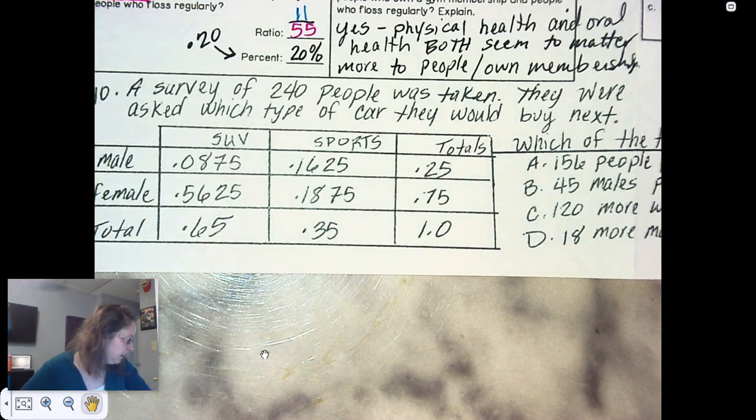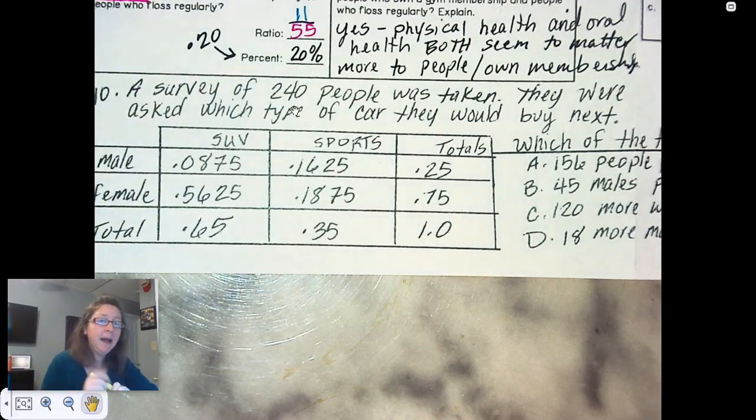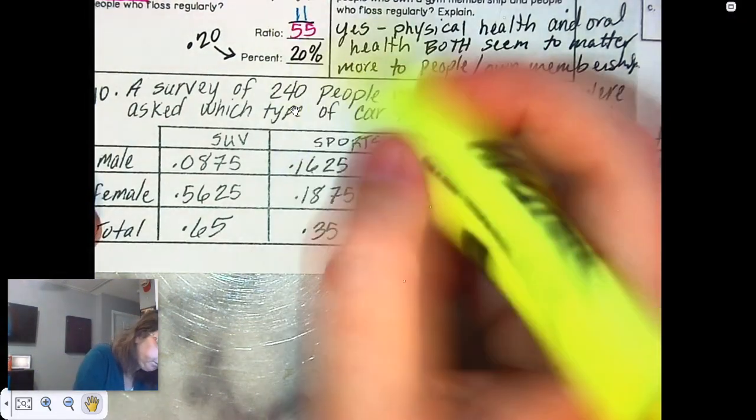In this type of problem, the only way that we would ever be able to start answering this is if they told me the total people in the survey. And they did. Let me use my highlighter. They have to give me the total.